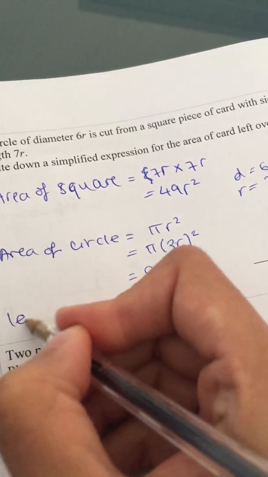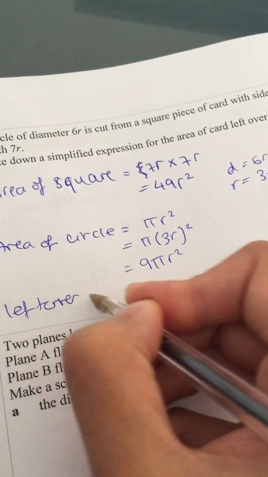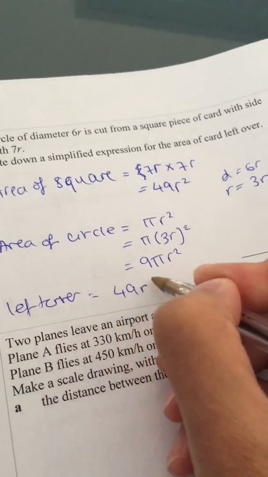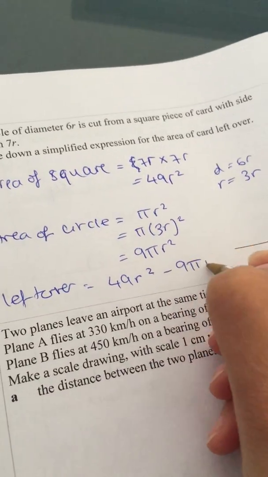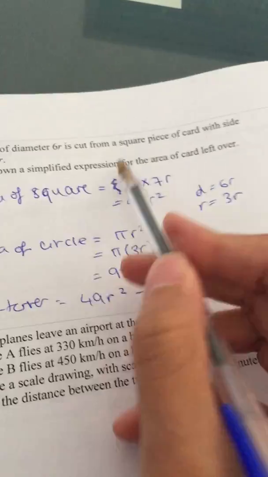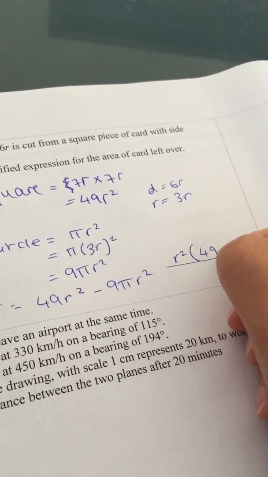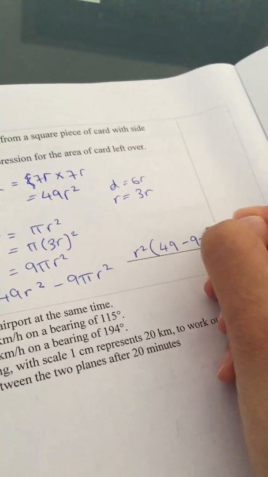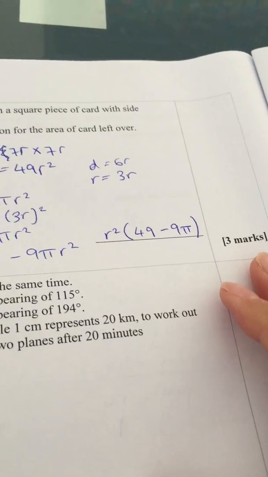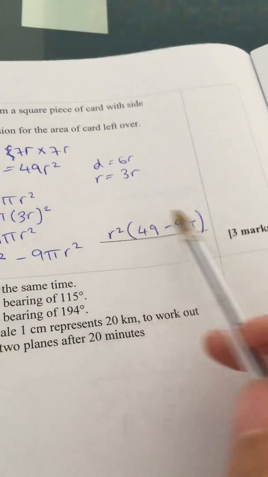So the leftover is going to be 49r squared minus 9 pi r squared, but it says simplified. So we've got a factor of r squared that can come out, and we've got 49 minus 9 pi. 49 and 9 don't have any common factors.